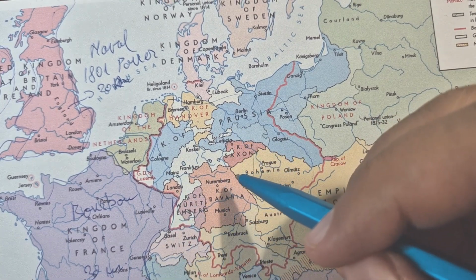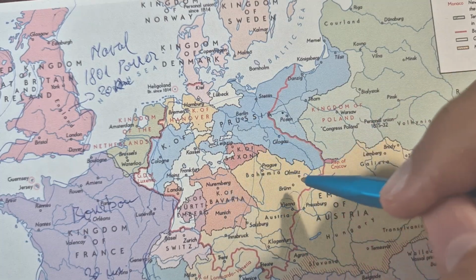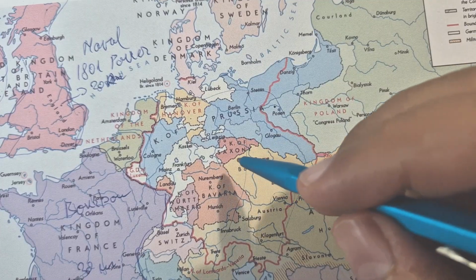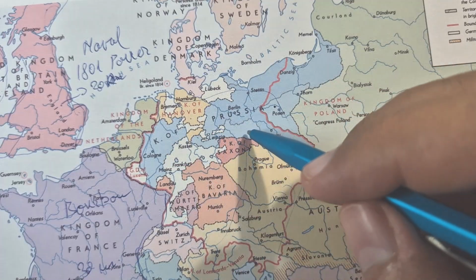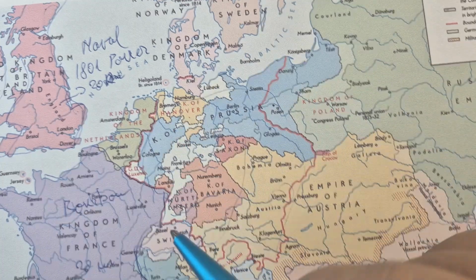The purpose, collective defense and balance of power, but weak central authority. By the way, Prussia back then had the strongest army in the entire Confederation.